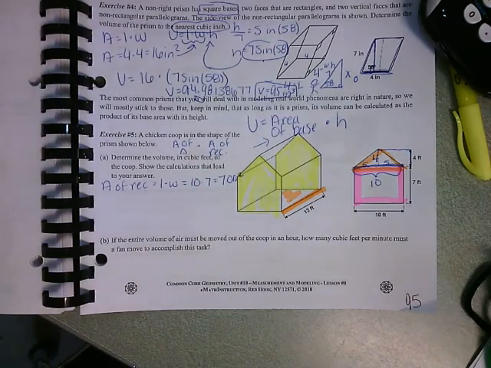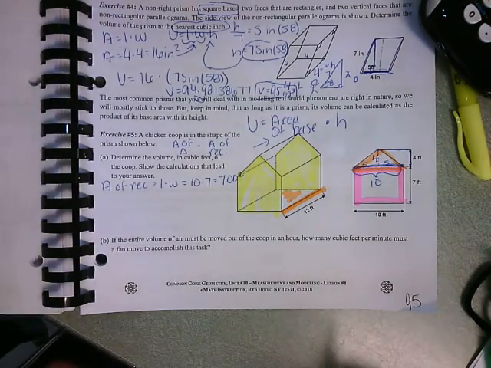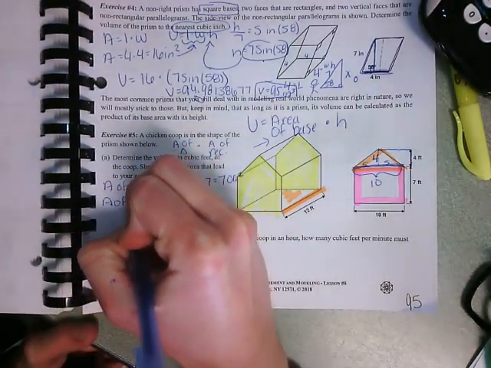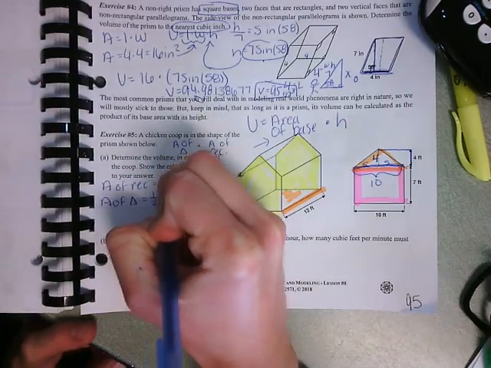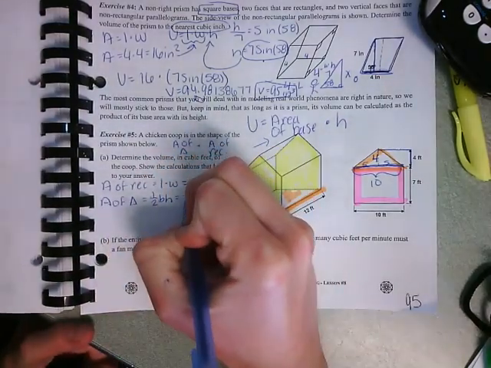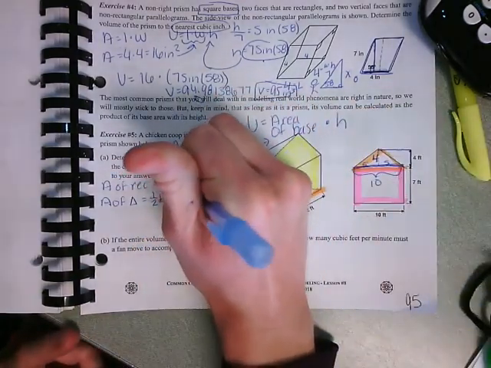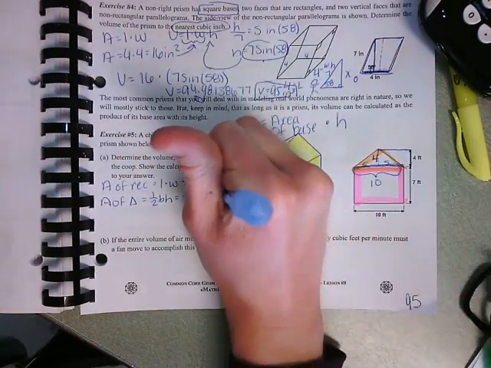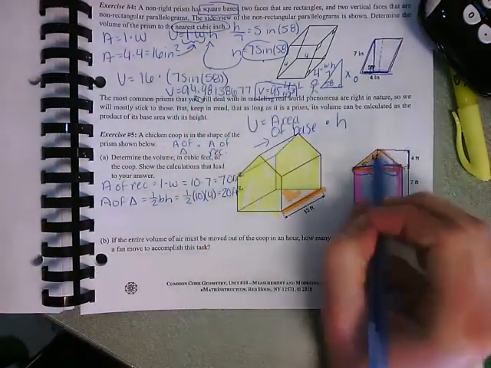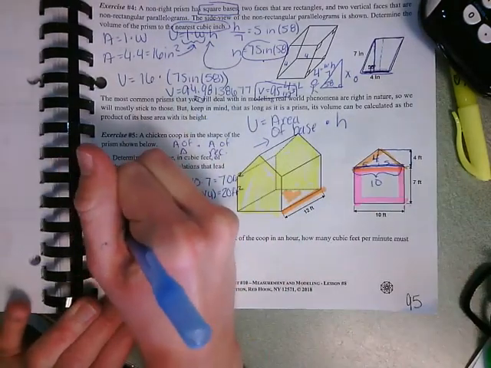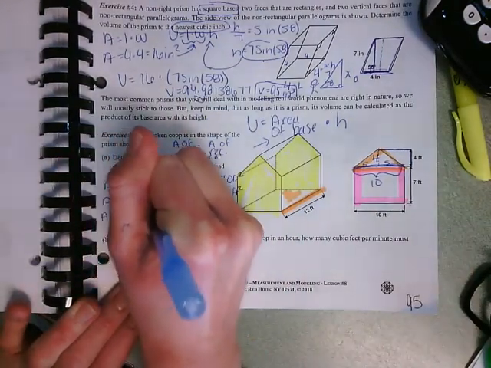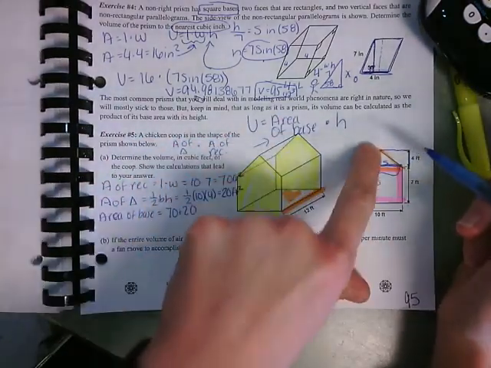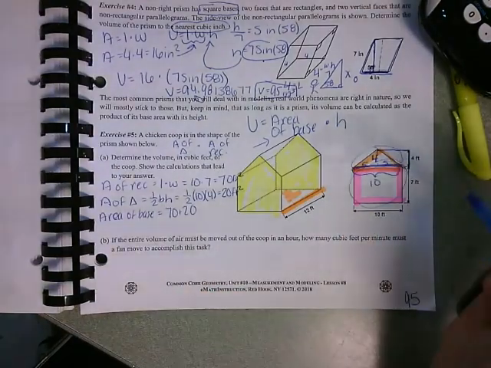Perfect. So let's plug these things into our formula. The area of a triangle is 1/2 base times height. So 1/2, my base is the whole thing, 10. My height is 4. So my area is 20 feet squared for the triangle. Okay, so the area of the base is 70 plus 20, the area of this triangle plus the area of this rectangle.